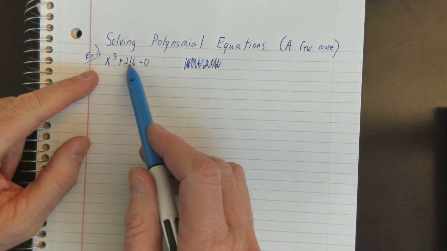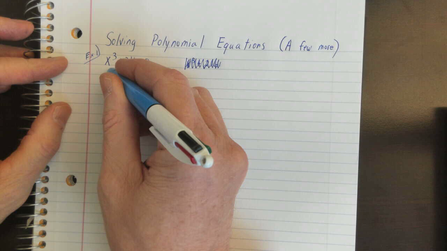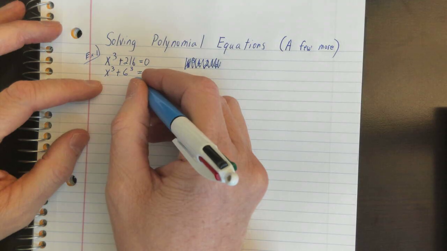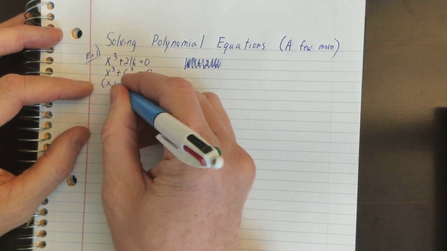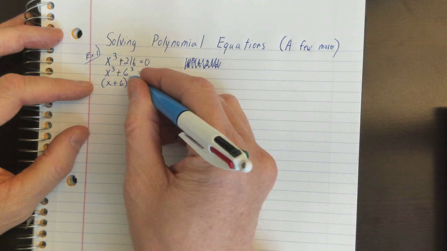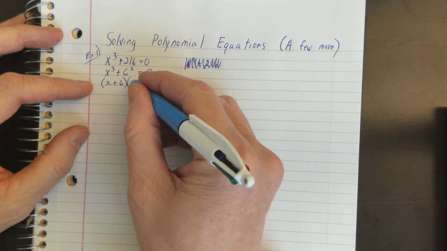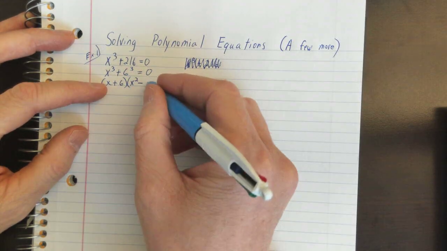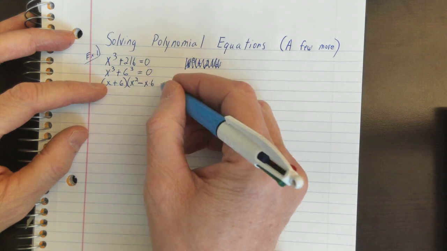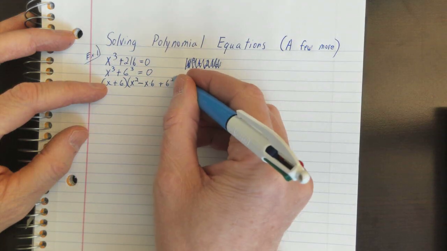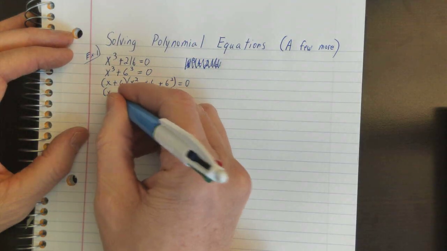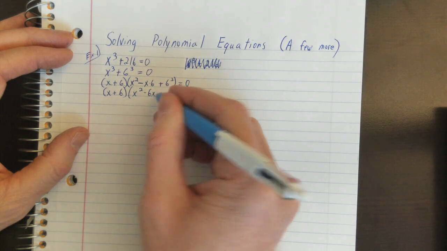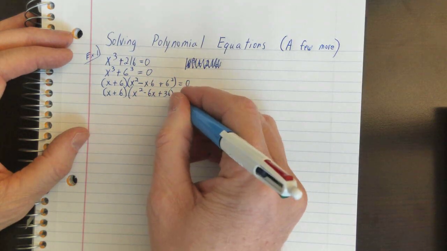Now this is a sum of cubes problem. So I'm going to rewrite x cubed plus 216 as x cubed plus 6 cubed equals 0. I'm going to work on the factoring on this side. Remember, take off the cubes, that's your first factor. And then we square the first term, we go subtraction, and then x times 6, and then we square the second term, and that equals 0. Let me just rewrite that, clean it up here a little bit. x plus 6 times x squared minus 6x plus 36 equals 0.